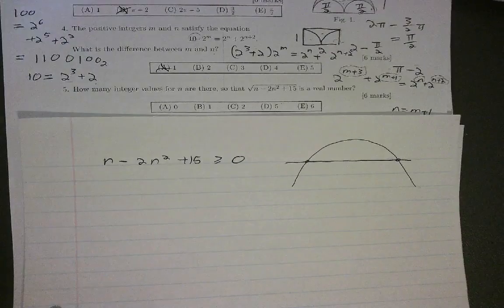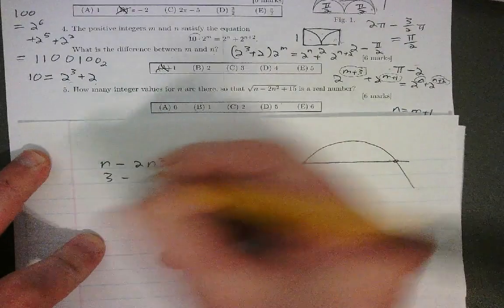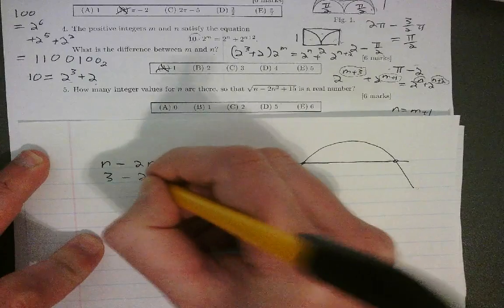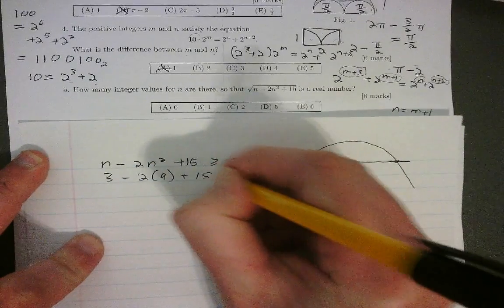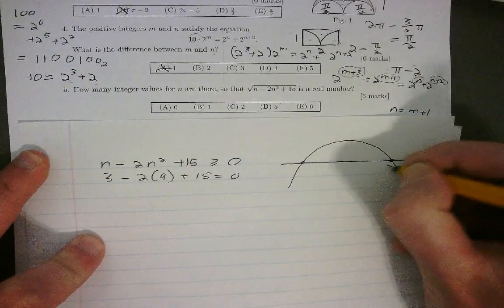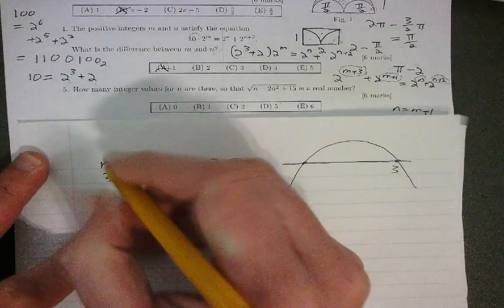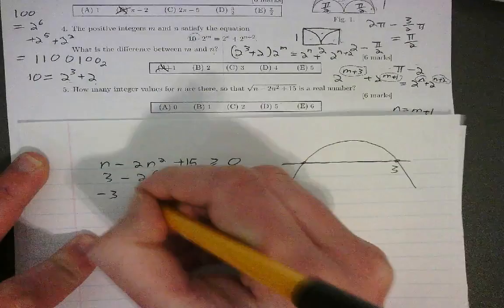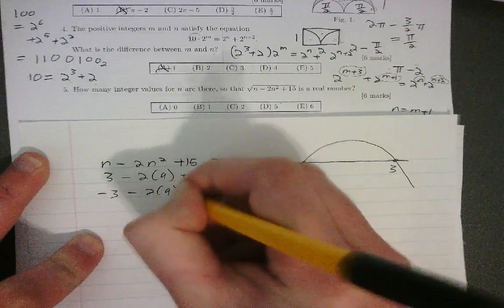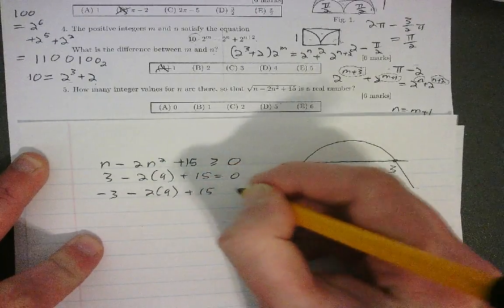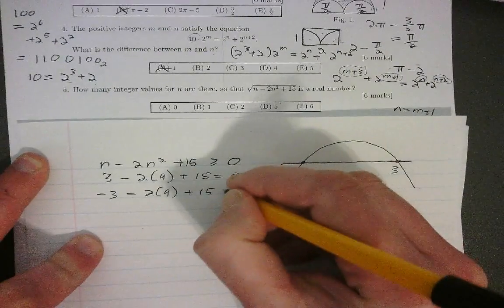For the input of 3, we get 2 minus 2 times 9 plus 15, which is 0. For the input of minus 3, we get minus 3 minus 2 times 9 plus 15, which is definitely less than 0.